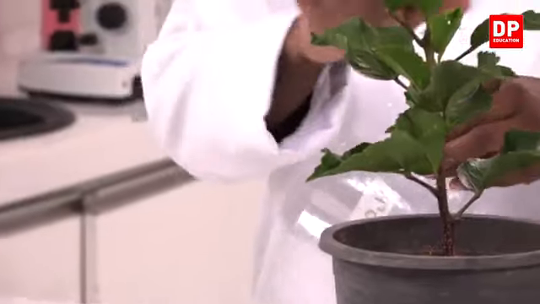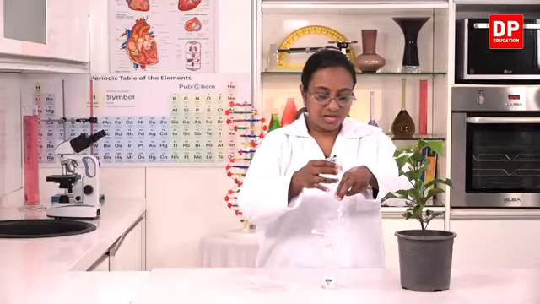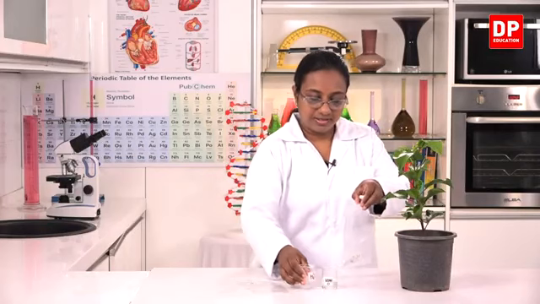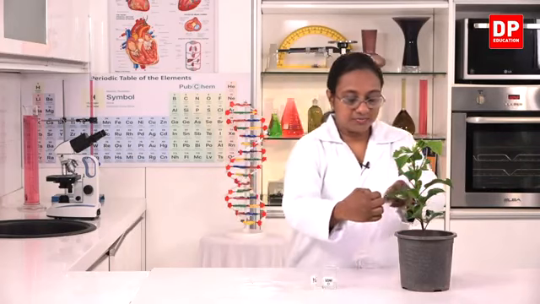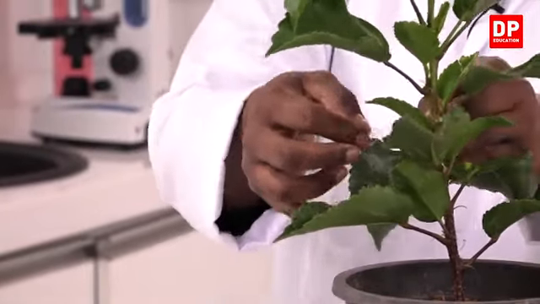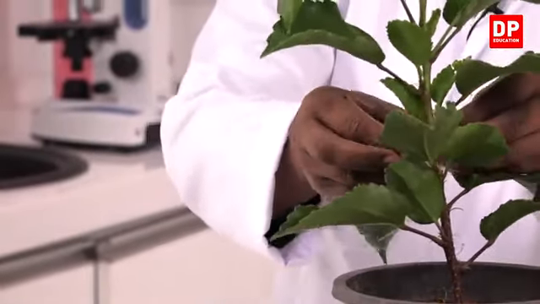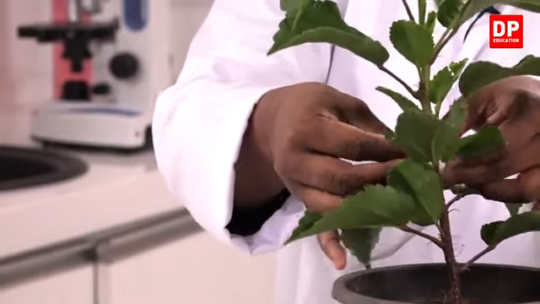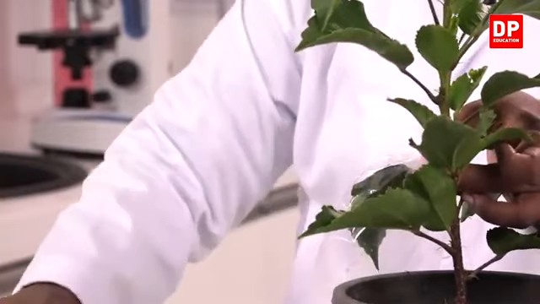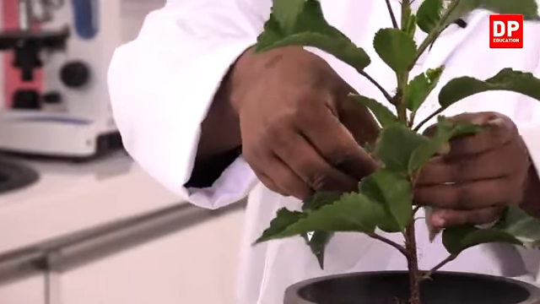I am selecting these two leaves. So, I will transfer the water into bag C and insert the leaf into the bag. And then we will have to tie it.